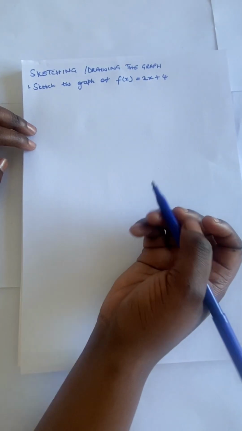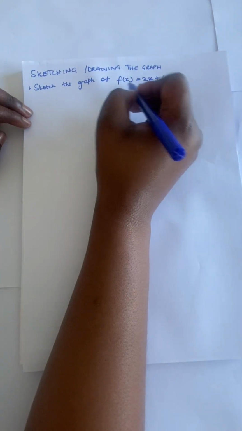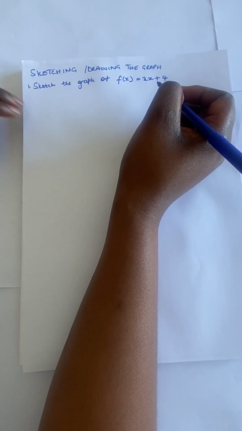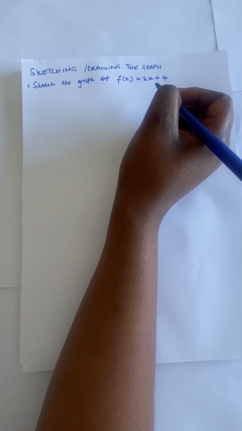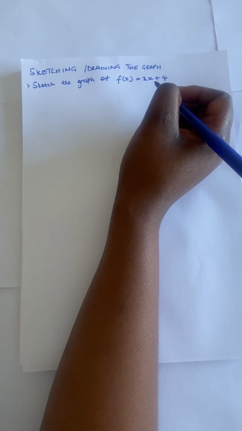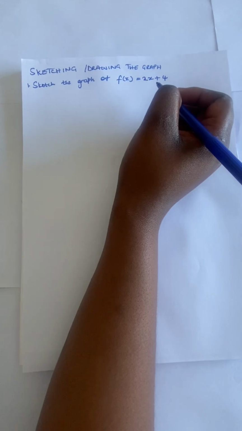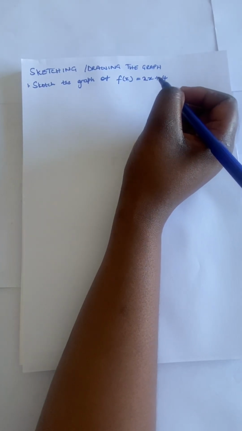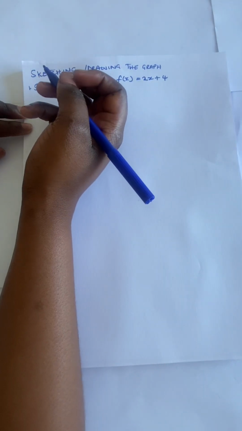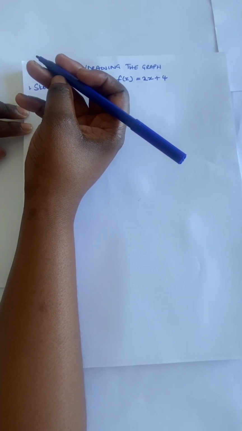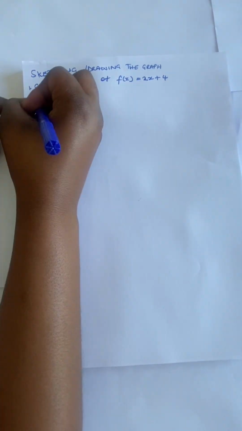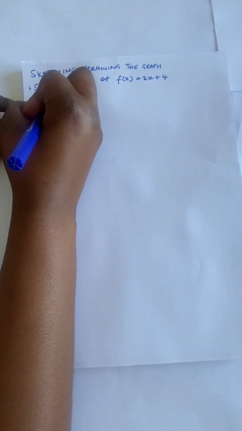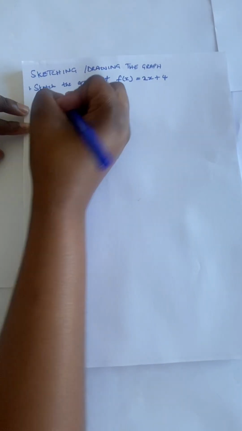So first things first, remember f of x is your function format. Instead of y, we say f of x. Maybe any alphabet, can be your t of x, can be your g of x, your j of x, any alphabet. All right, so steps of sketching any graph or any function here in grade 12. Firstly, you have to determine the gradient.